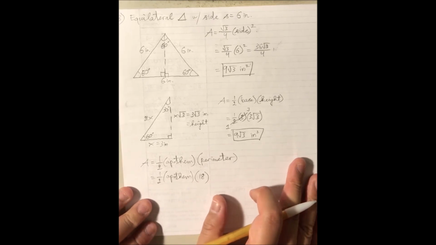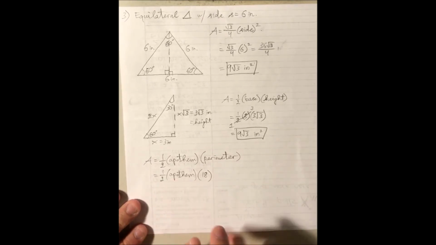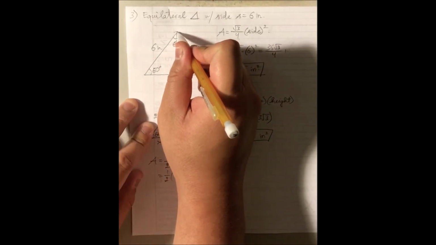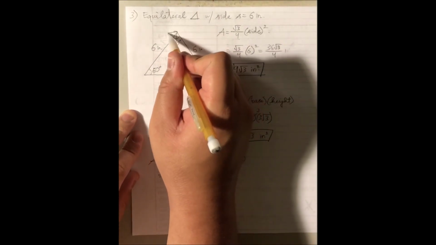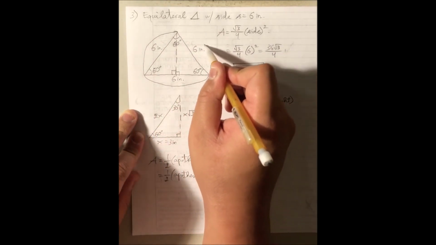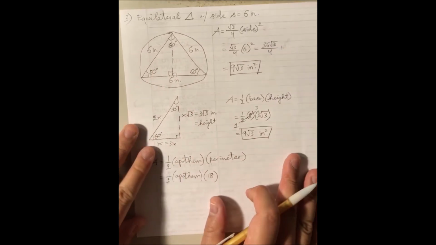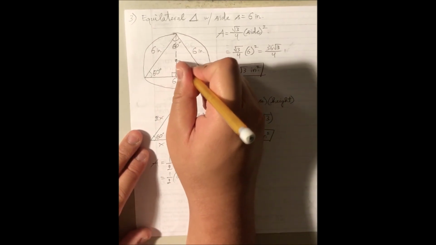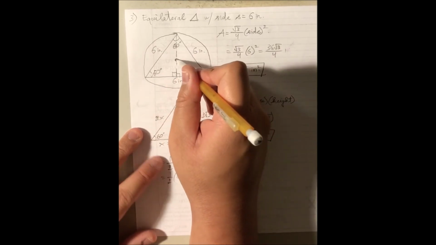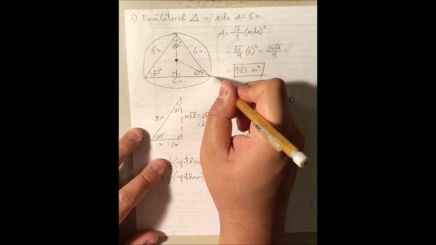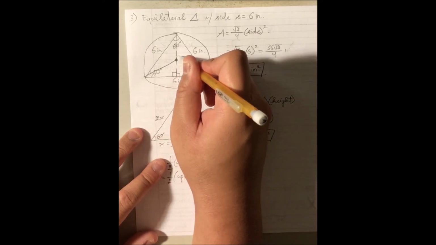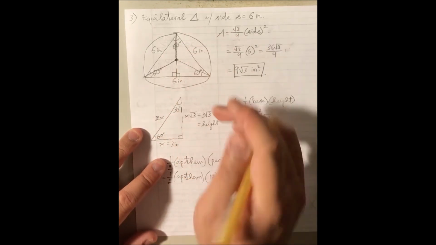So we have to find the apothem, and then we have to plug this value in. The way we find the apothem is the same as usual. We put this triangle into a circle, or we inscribe this triangle in a circle, and then we create the radius of the circle, which is from the center point all the way to where the vertices of the triangle meet the edge of the circle.